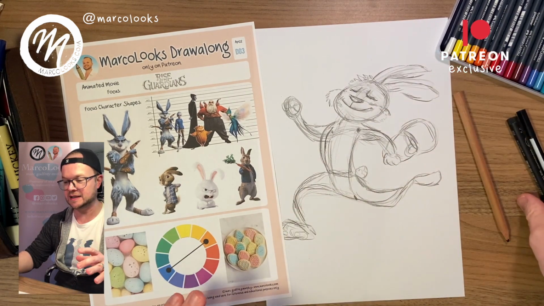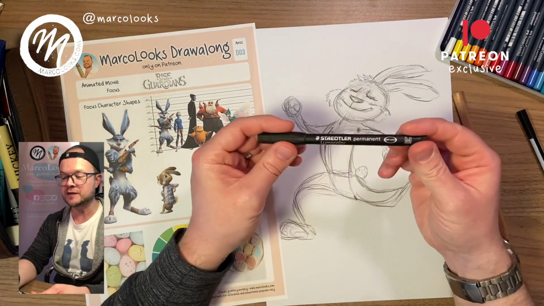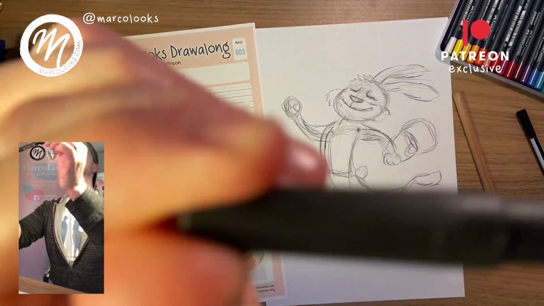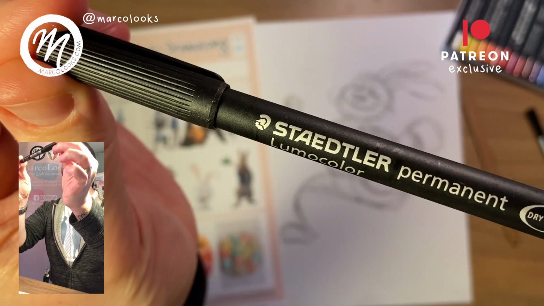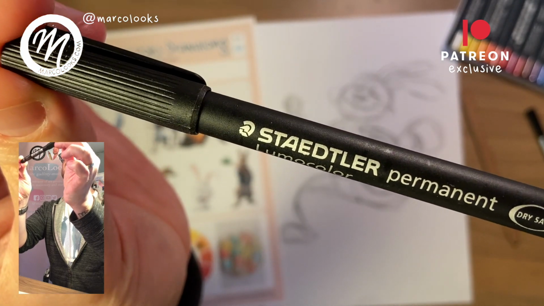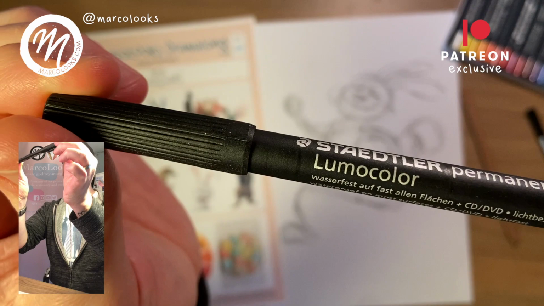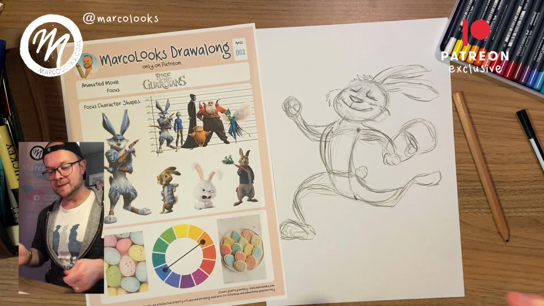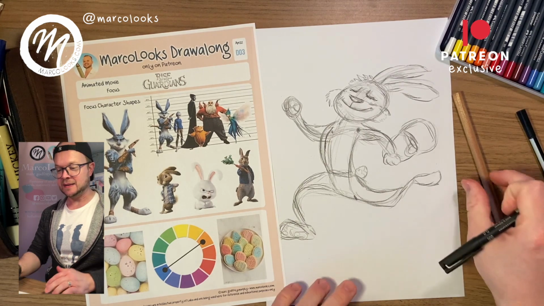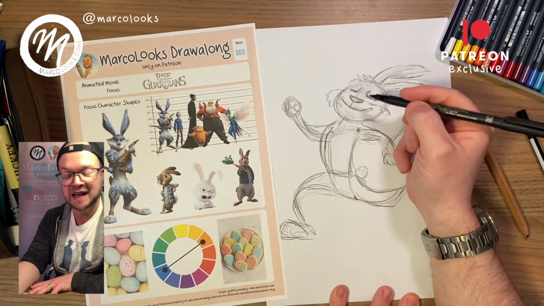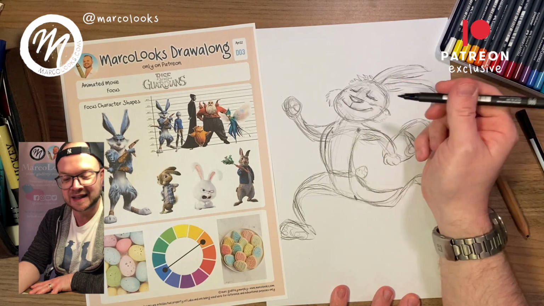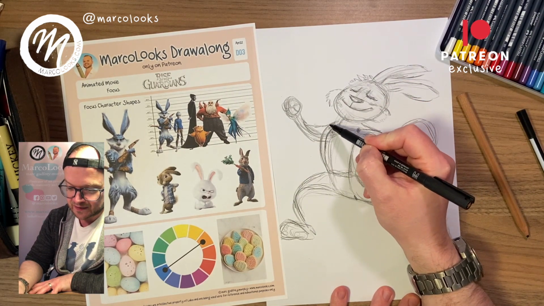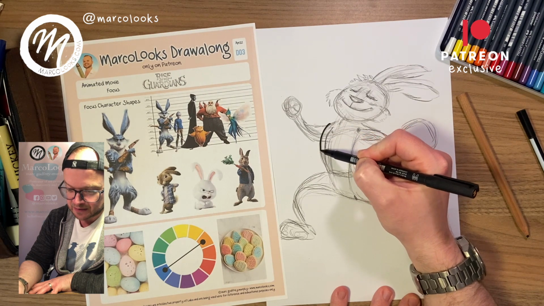Okay, let's just go in with a black pen. I'm going to go for a thick black pen. I hope you can see there. This is a Staedtler permanent Lumicolor. It's really a permanent pen. And so I'm going to go in now with a thick line, and let's see what happens. Hey, let's just go for it. So we have the chest coming up here.